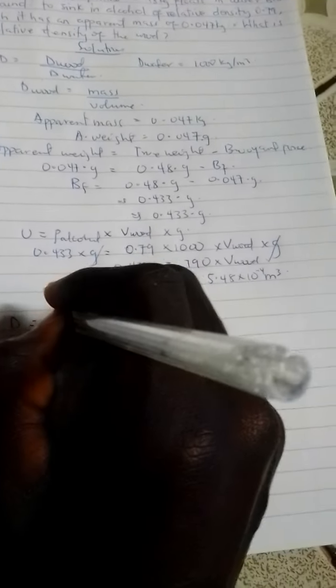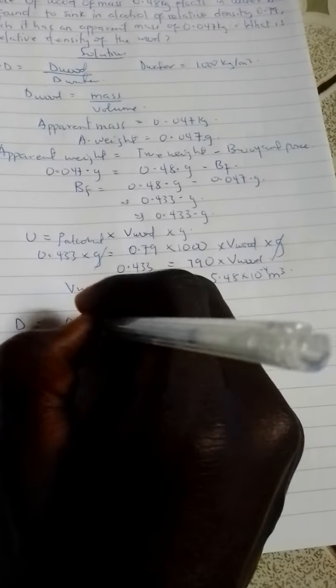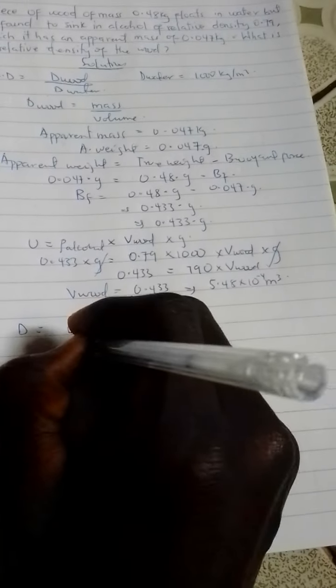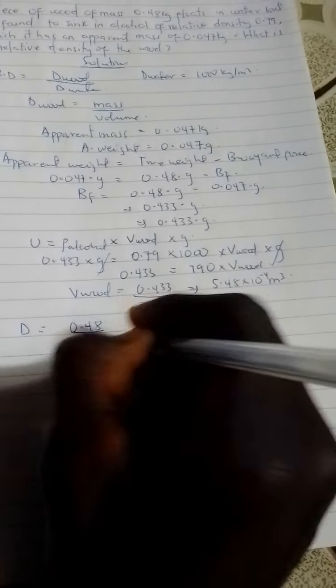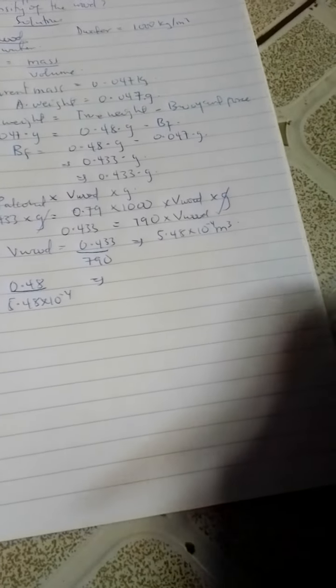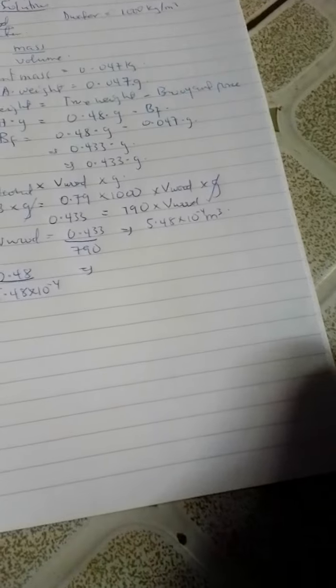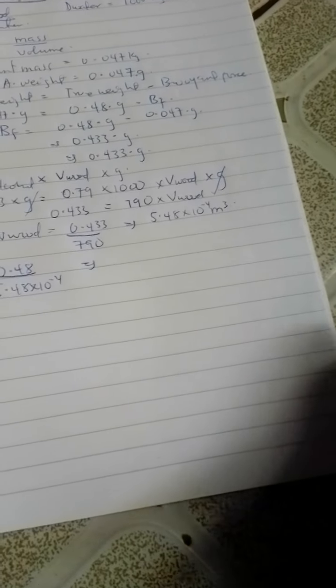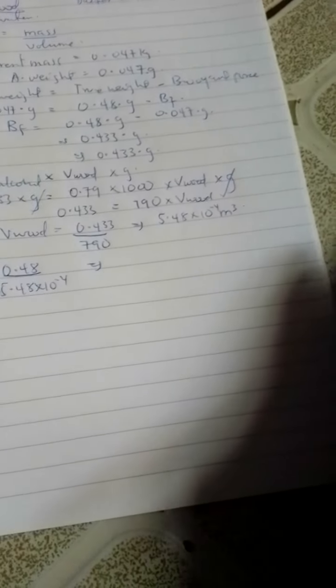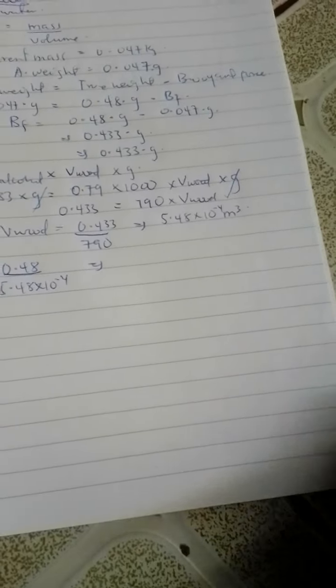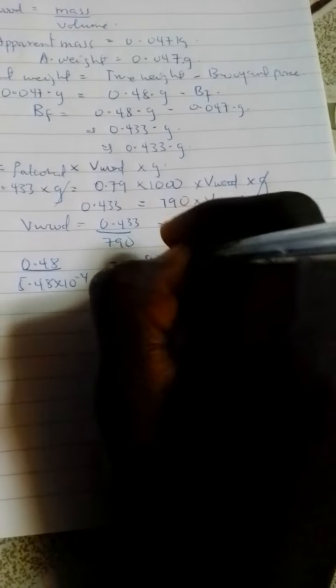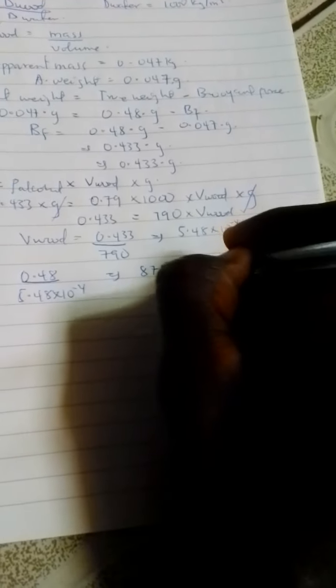Since we have the volume, to find the density of the wood, density will then be equal to the mass, which is 0.48, over our new volume, which is 5.48 times 10 to the power negative 4. And what will this give us? So we have 0.48 over 5.48 times 10 to the power negative 4, which gives us 875.9 as our density, in kilogram per meter cube.